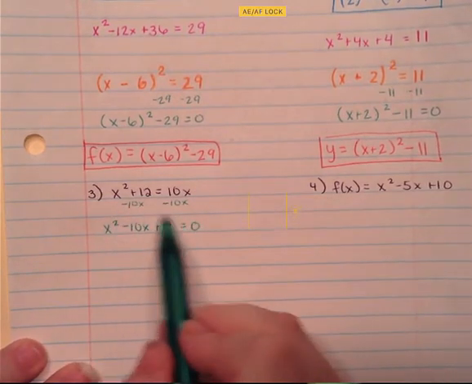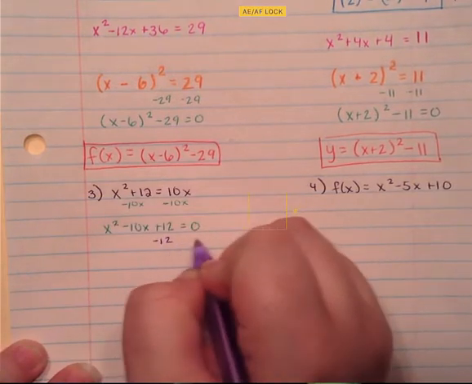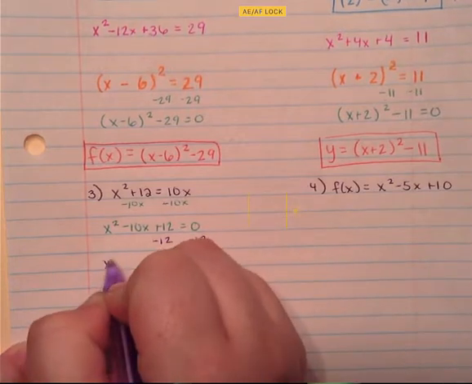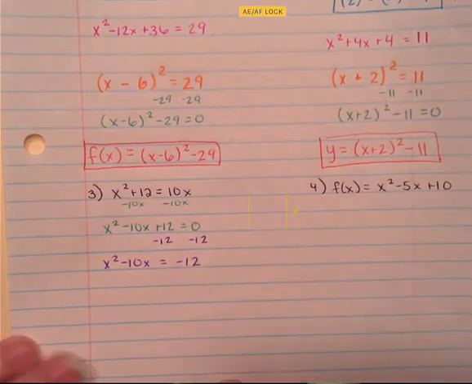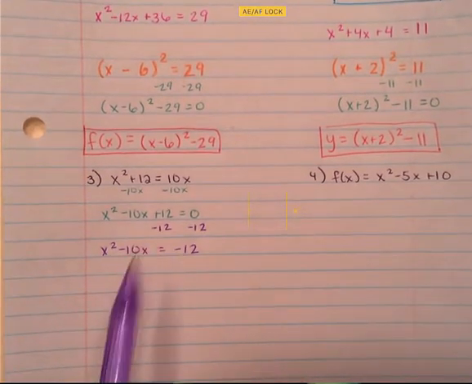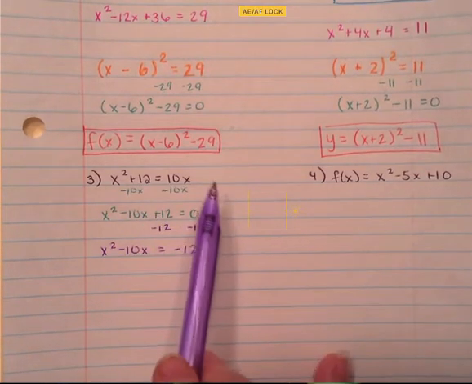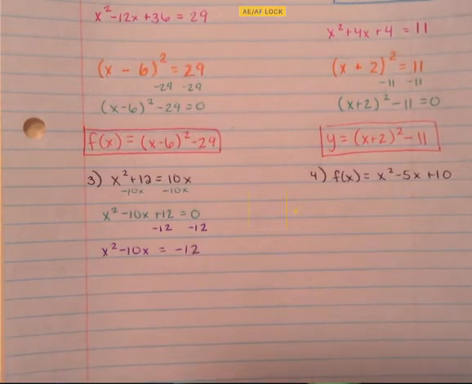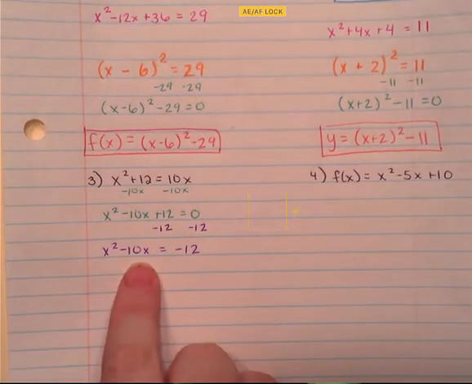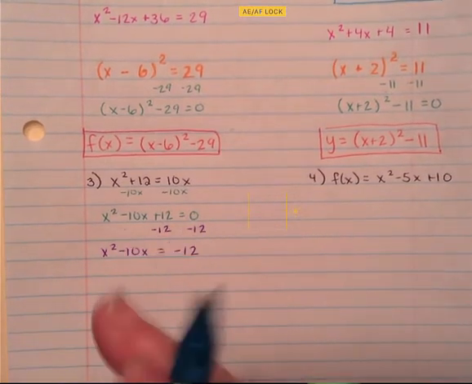Now that we have it back in the standard form, we can move our constant. We can isolate our constant by subtracting the 12 from both sides. So we'll have x squared minus 10x is equal to a negative 12. We had to make sure that we put it back in standard form so that we could isolate the constant and know which part to isolate. Now that we have isolated the constant, we can go into our workbox so we can create a perfect square trinomial. Again, we're missing our c value for a perfect square trinomial.